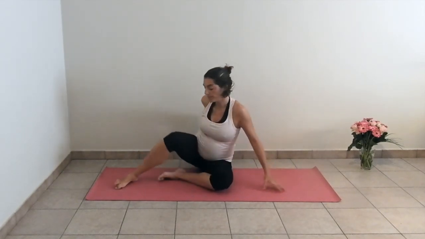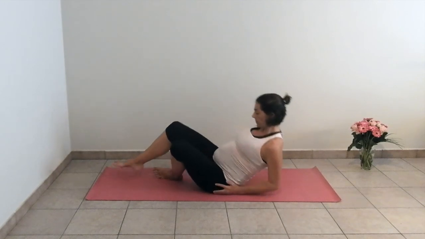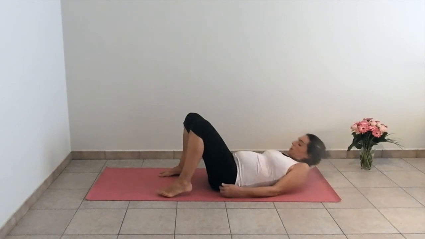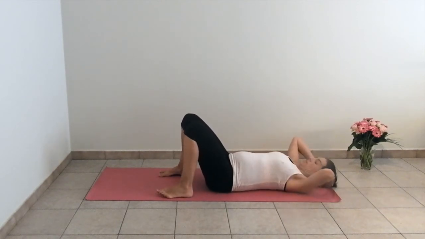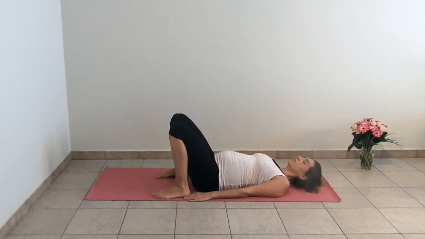And you want to come to seated, then slowly with control lower down on your forearm. So you want to engage your belly muscles here just to protect your lower back. And then again, very slowly laying down, and then you can slide your hands behind your neck, shimmying yourself into place. And then from there, you want to come into a hamstring stretch.